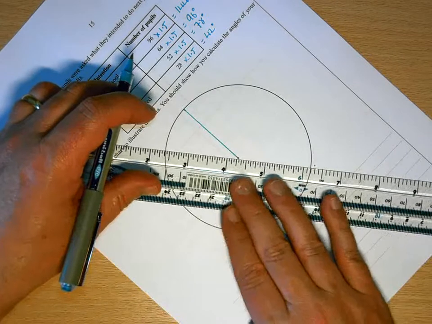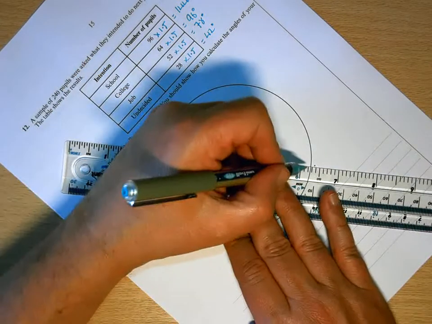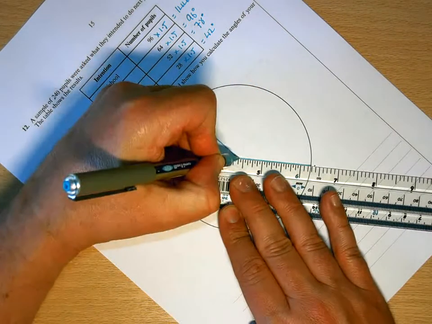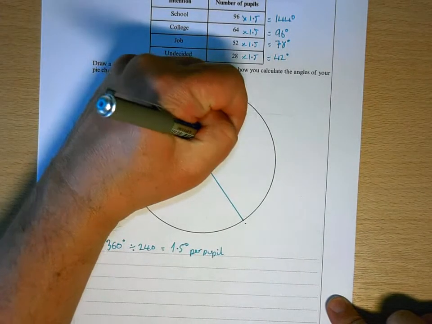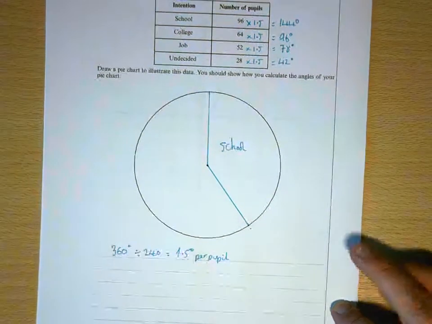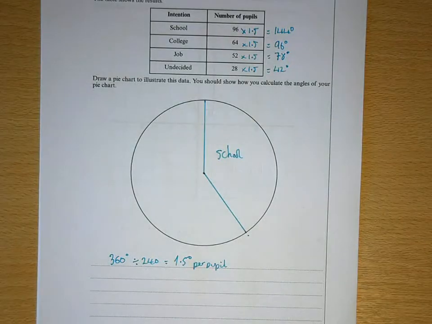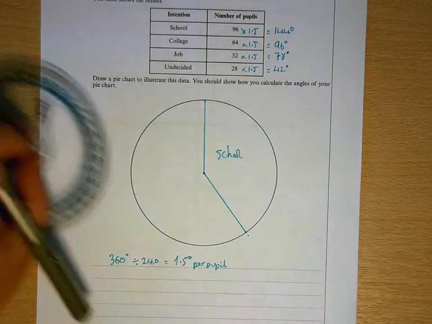Use a ruler then to create that second side of the slice, and write in, before you move on, what that slice represents. So that's the school. Now we're going on to college, which is 96 degrees.